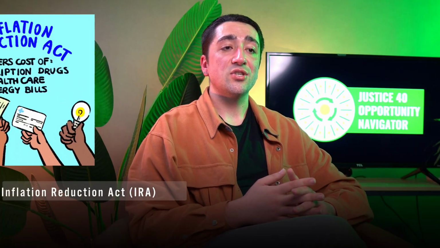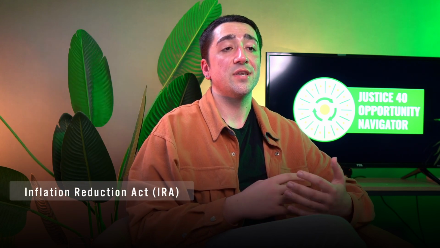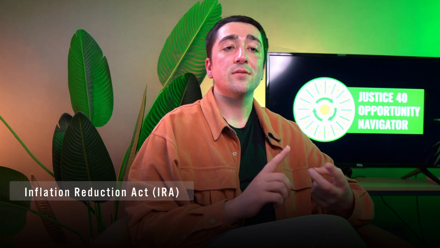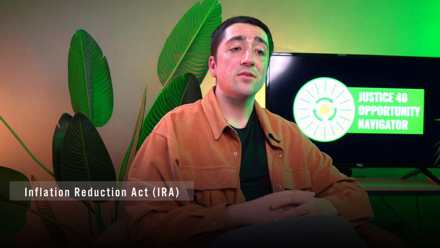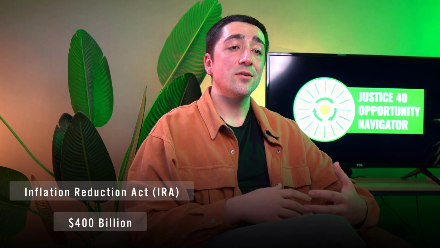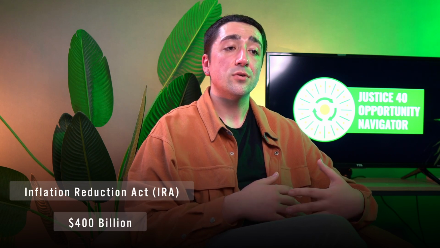The Inflation Reduction Act, or the IRA, is the United States' most significant investment in clean energy and climate. Through tax credits, grants, loans, and cooperative agreements, the IRA will invest around $400 billion in energy, industry and manufacturing, the environment, buildings, agriculture, transportation, and water.